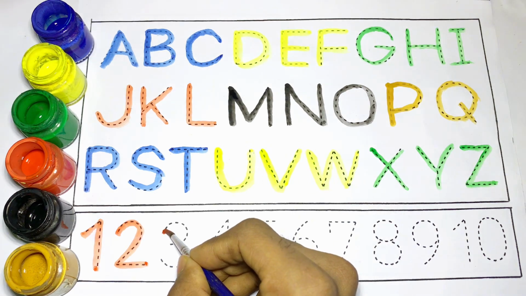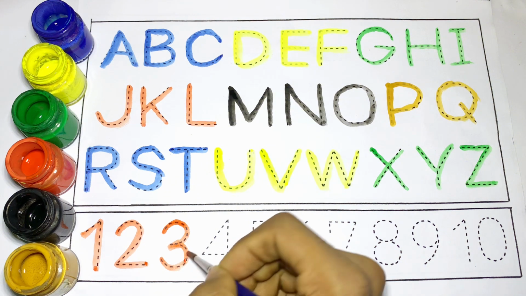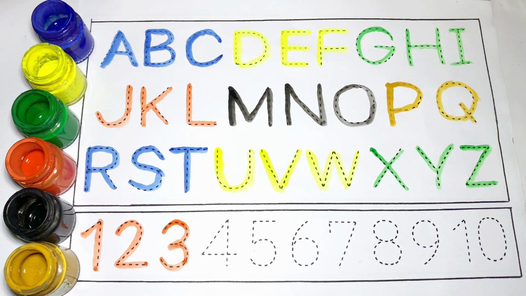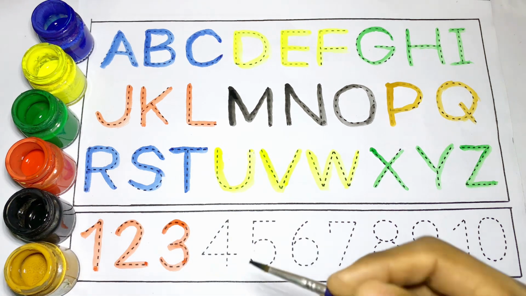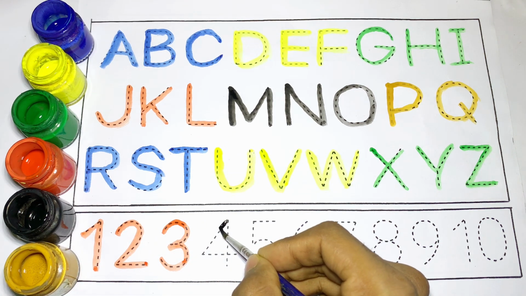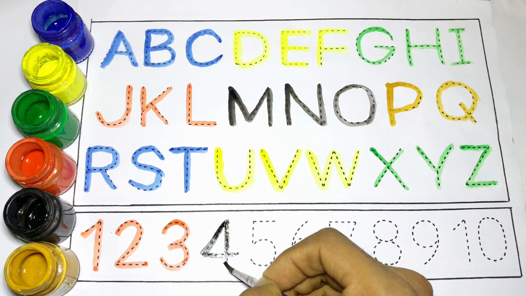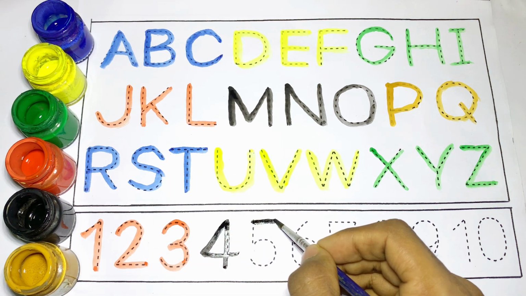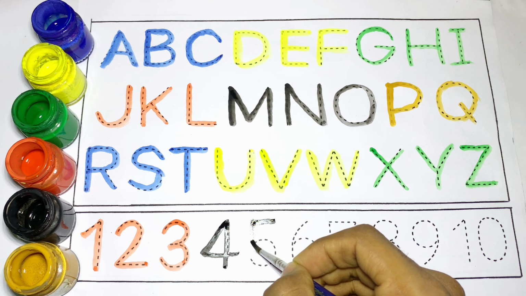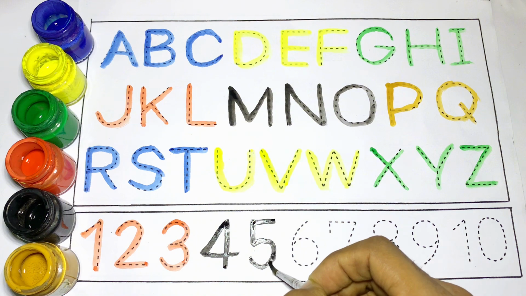T H R E E, 3. Kids now draw 4. The number 4, and use black color. F O U R, 4. Kids again use black color and draw 5. The number 5. F I V E, 5.